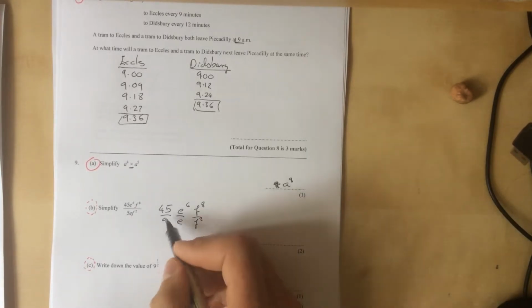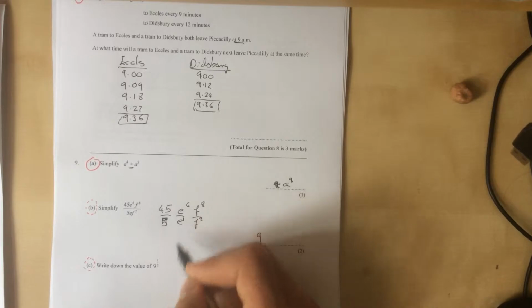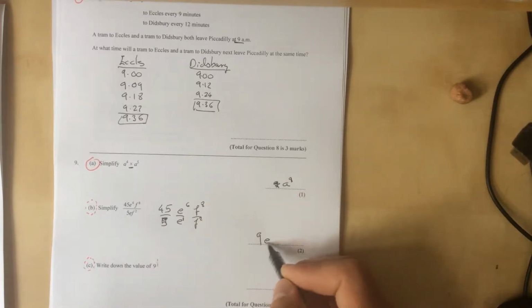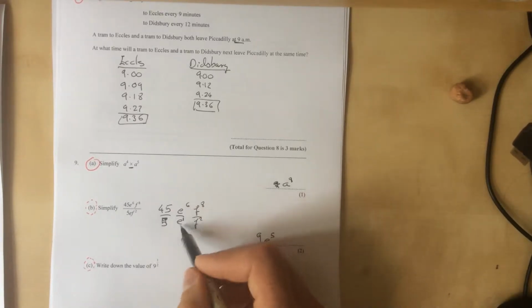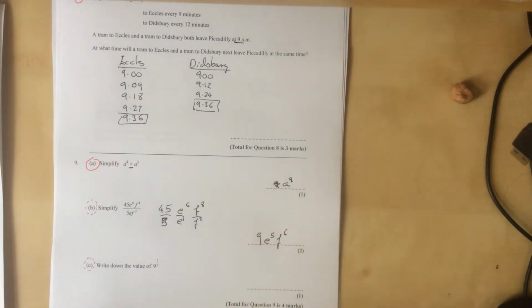Well, 45 divided by 5 is 9. E to the power of 6 divided by e to the power of 1, because remember, if there's no power, it's a power of 1. Well, that's e to the power of 5, because the rule is when you're dividing, take away. And that's f to the power of 6 left here.